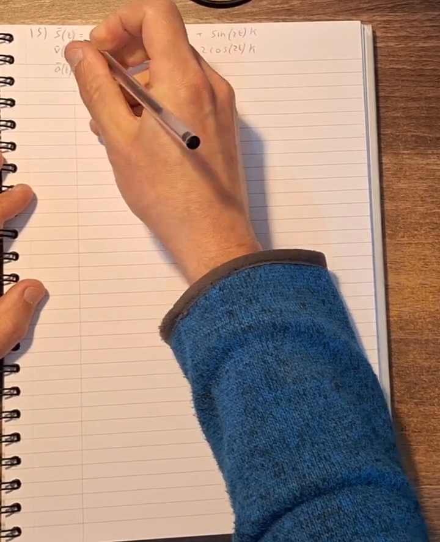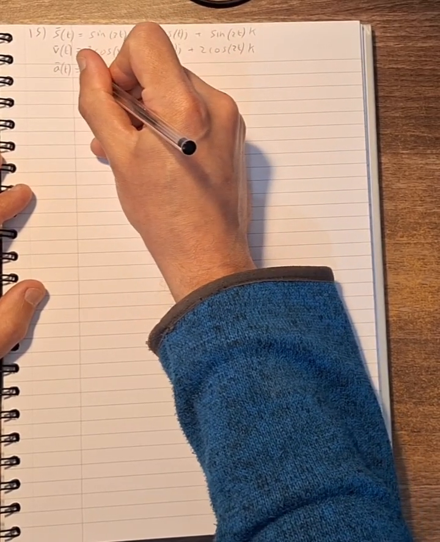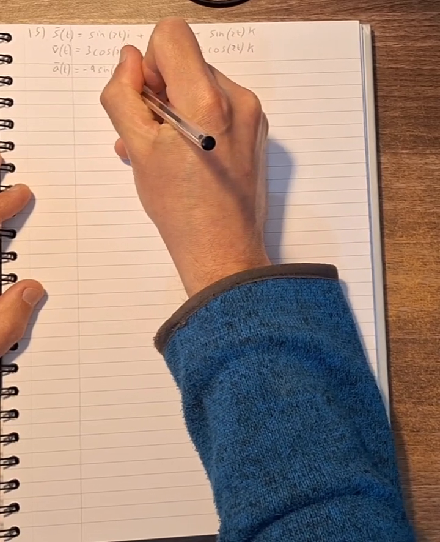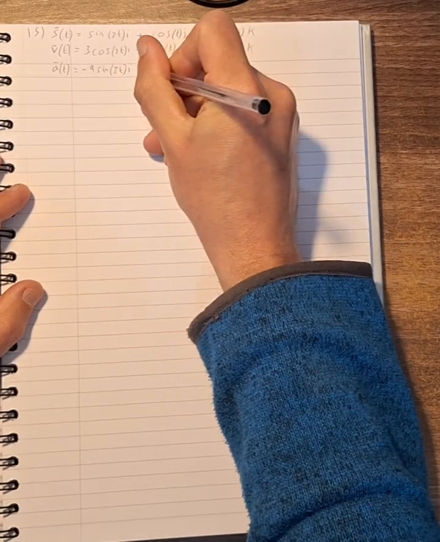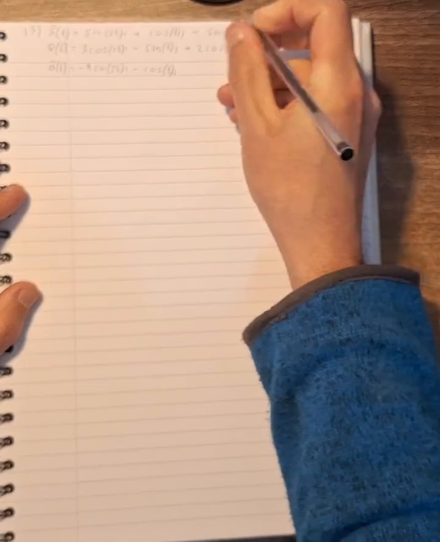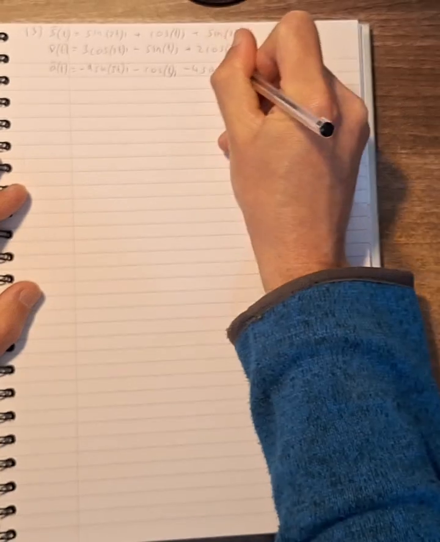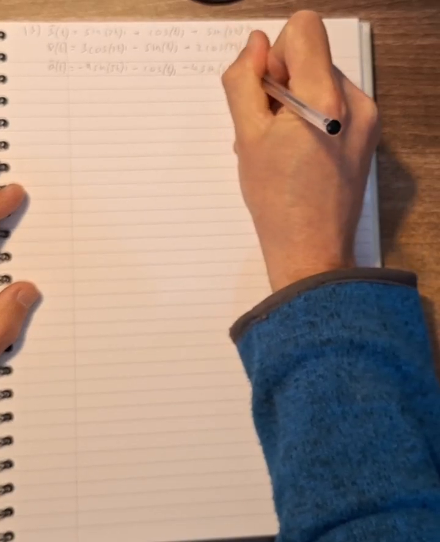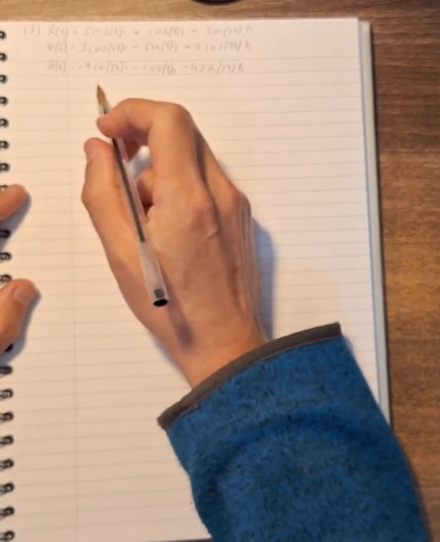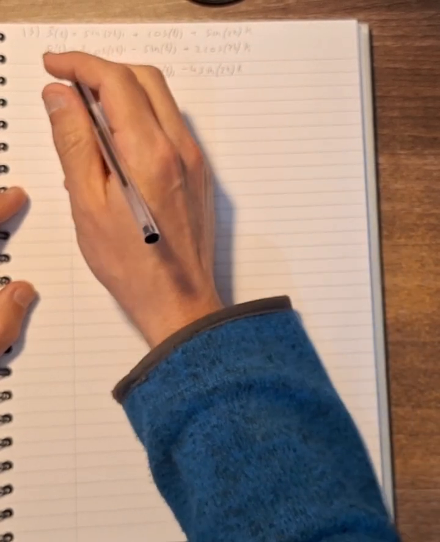And then we're going to do another derivative to get the acceleration, because again that's what we need in this question. So the derivative of cos is minus sine, so that becomes minus 9 sine 3t i, and minus cos t j, and then minus 4 sine 2t k. Those are the 3 equations of motion that are involved in this question.